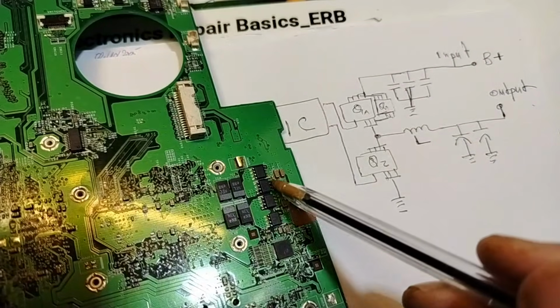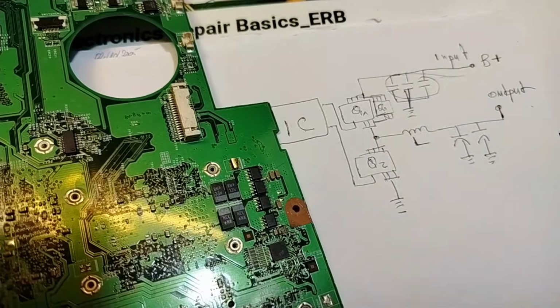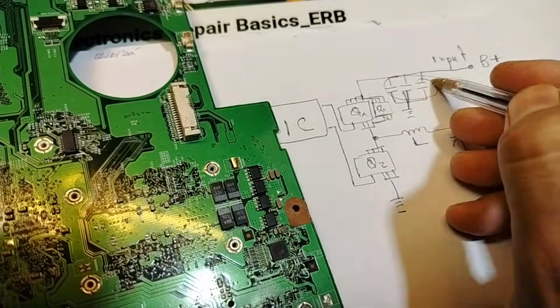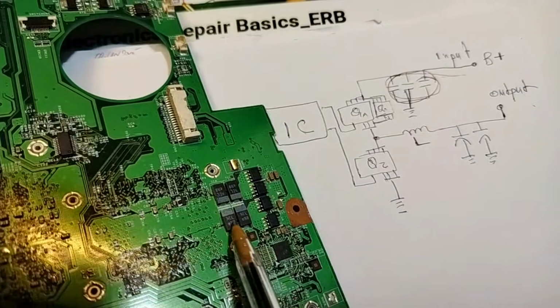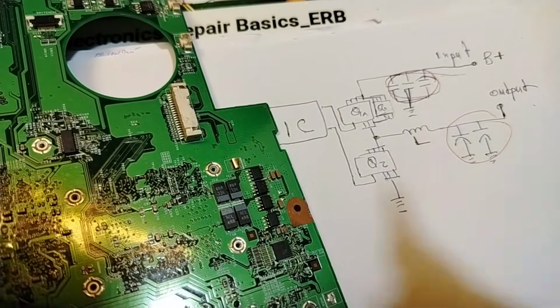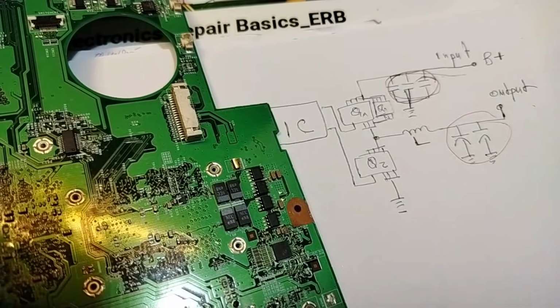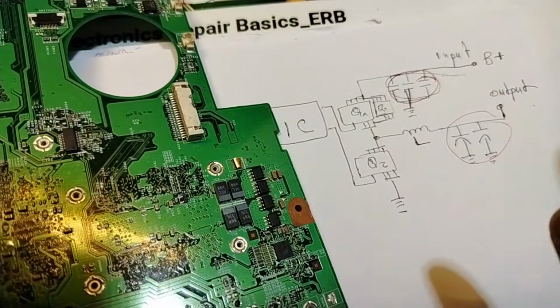So ceramic capacitors refer to inputs, as you can see here. And tantalum capacitor or electrolytic capacitor refer to outputs. I know that many of you will find this explanation a little bit hard to understand.